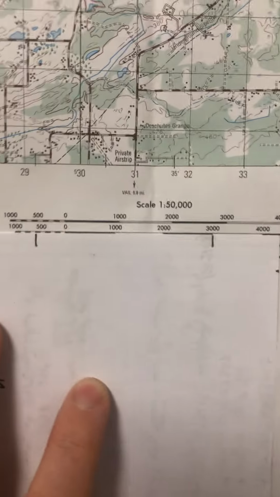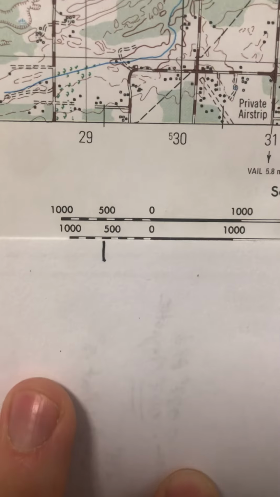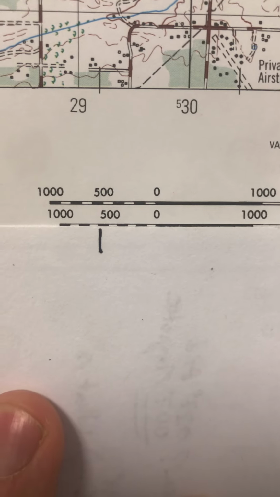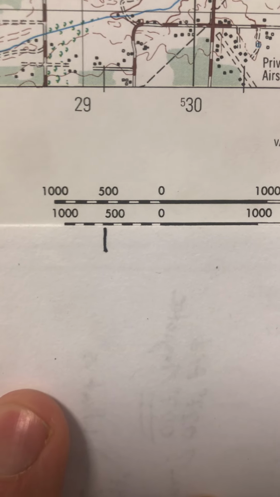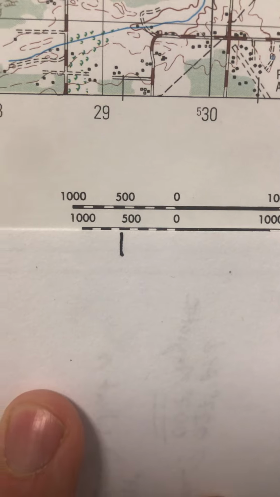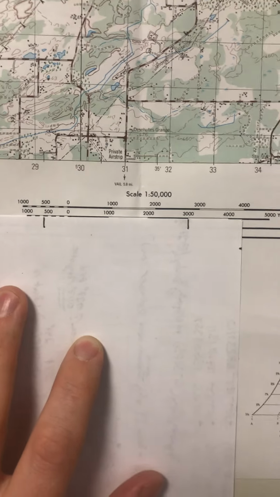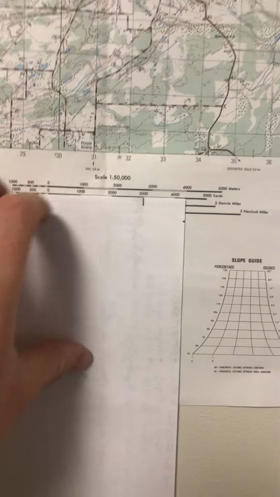So I've got 3,000 from the 0, and then from the 0 to the left, I'm going to count those squares. So I count 1, 2, 3, 4, 5, 6. So I know that the straight line distance in yards is 3,600 yards. Hope this helps.